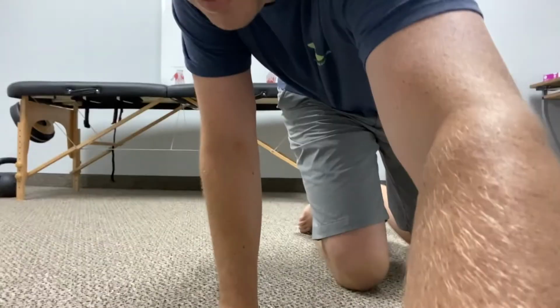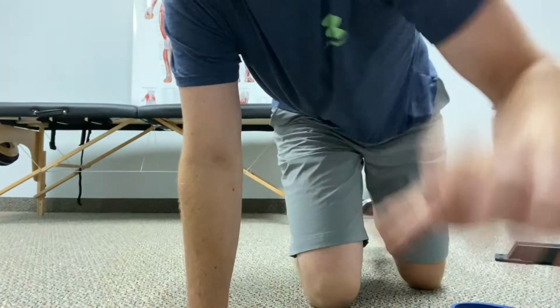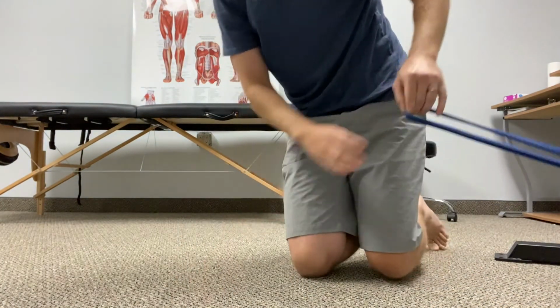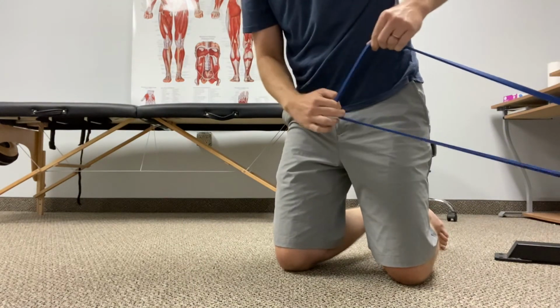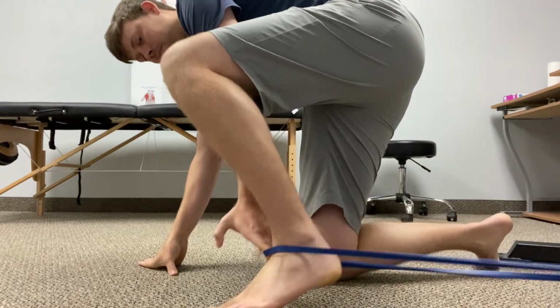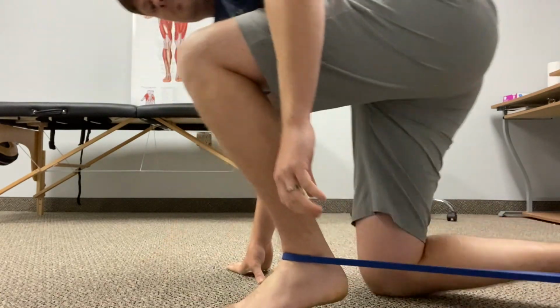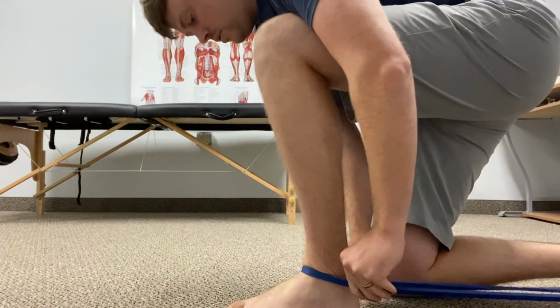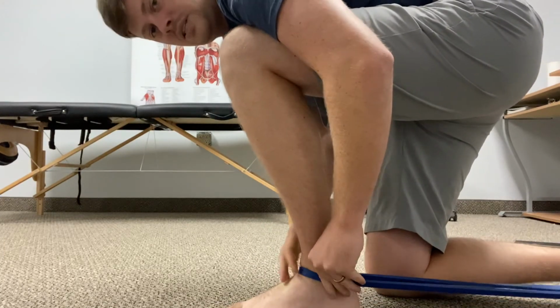Sorry for taking up so much of your time. But I came in here and what I did was I got me a band. Now, in full disclosure, you do need a band for this, but I've got a band that's attached to my weight machine behind me. And what I'm going to do is put the band basically right in the crease of my ankle right here.